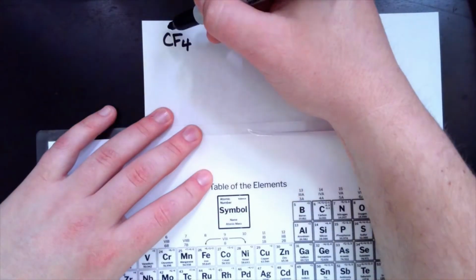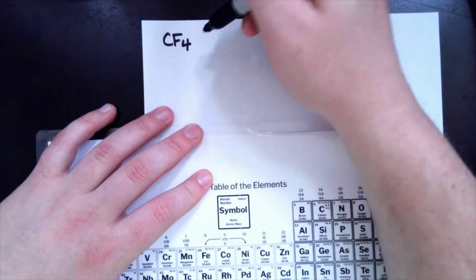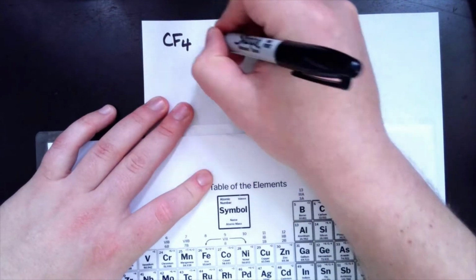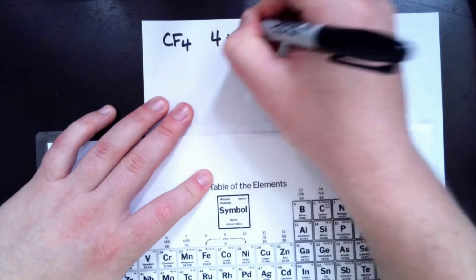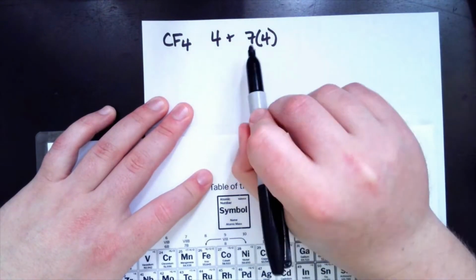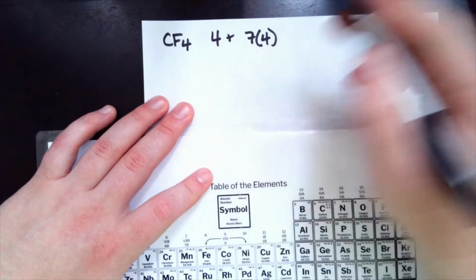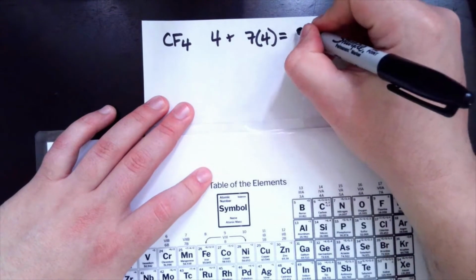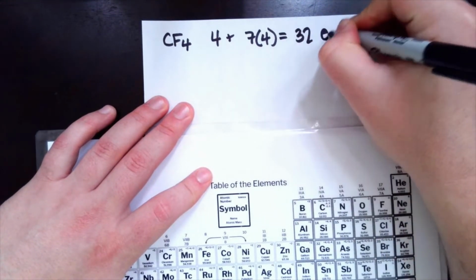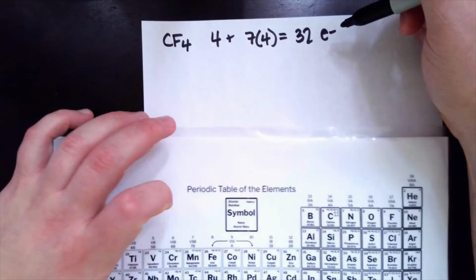So we just add up the number of valence electrons for every atom. There's one carbon atom and there's 4 fluorine atoms. So we can say 4 plus 7 times 4. Again, this 7 being the number of valence electrons in a fluorine atom, and there's 4 of them. So that gives us 32 electrons. So that's the total number of electrons between bonds and lone pairs that we need to put in our structure.